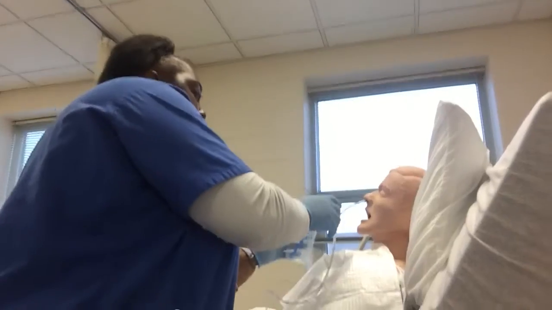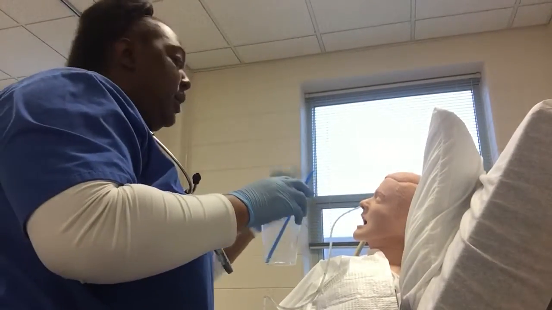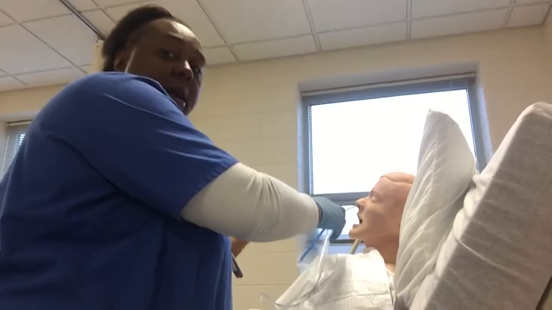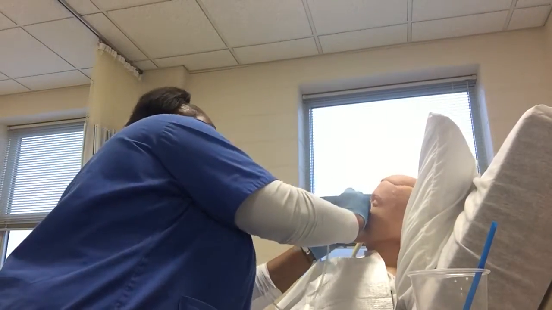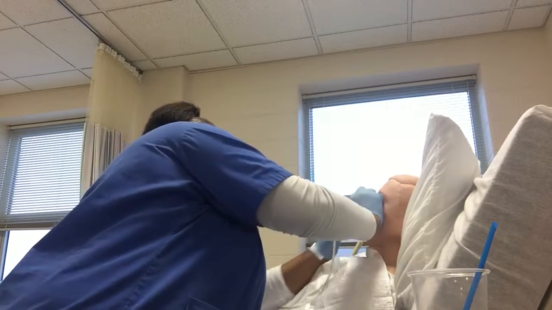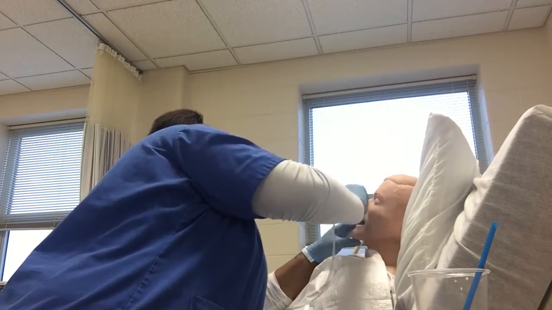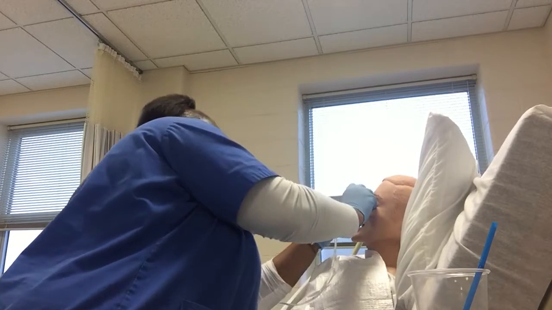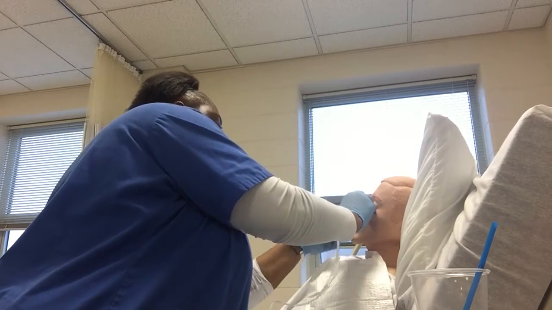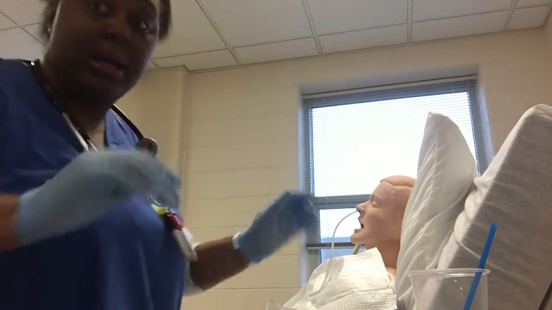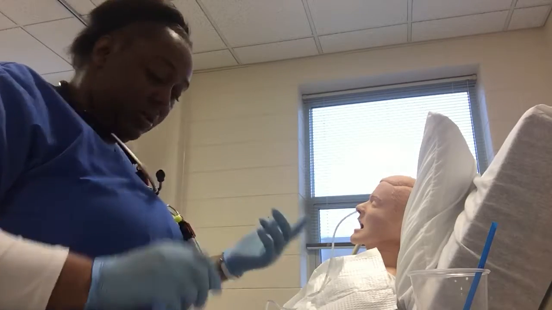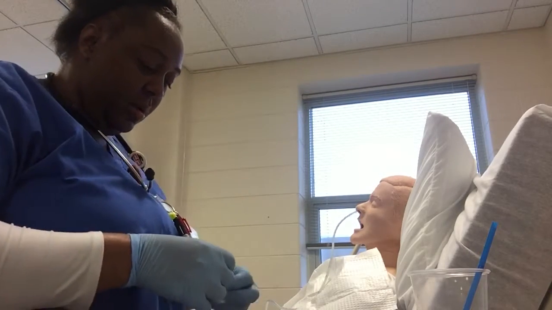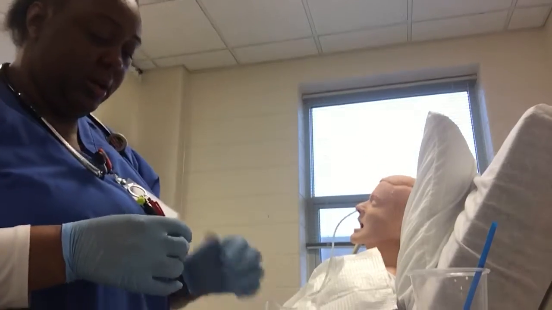Once I get that to the back of the neck, give the patient some water, and then tell them they can relax their head, and they can take some sips of water to help the tube go down. Okay, so this mannequin is not allowing me to completely go down the throat with the tubing, but like I said, I would go down to 39.